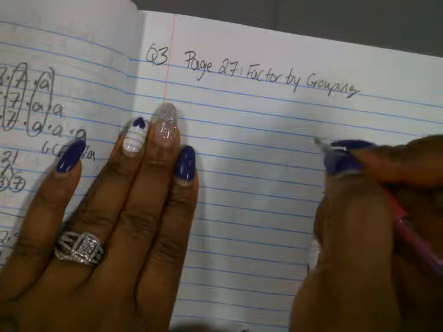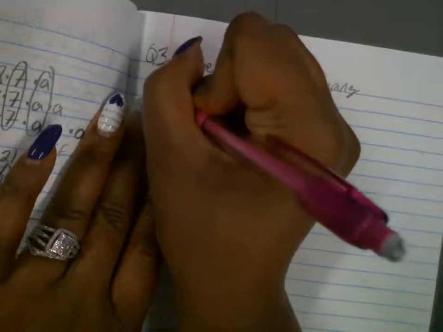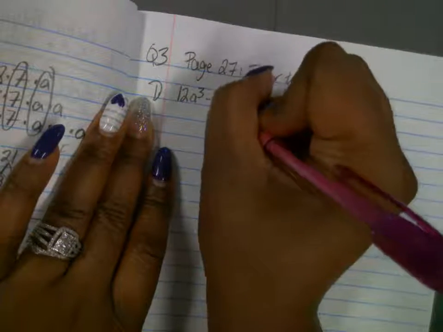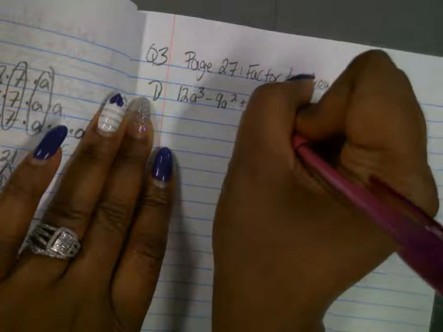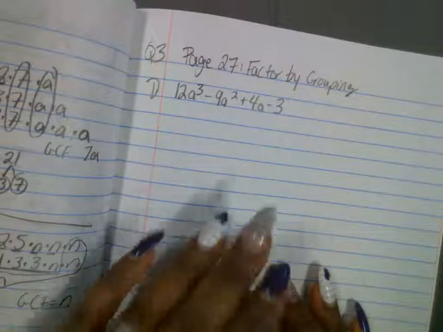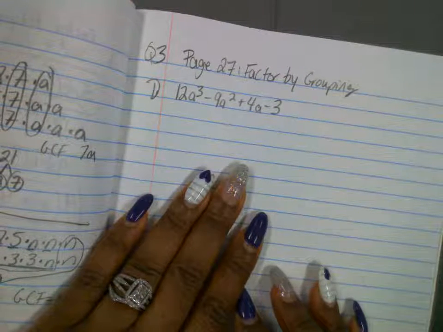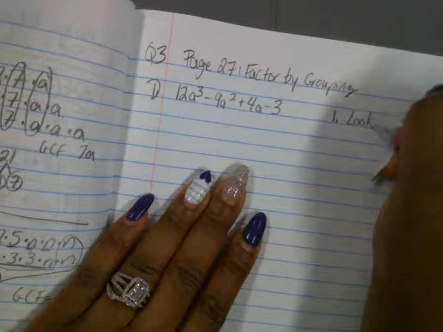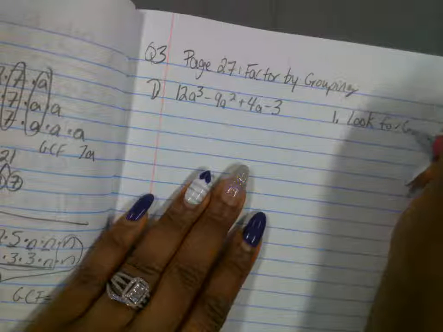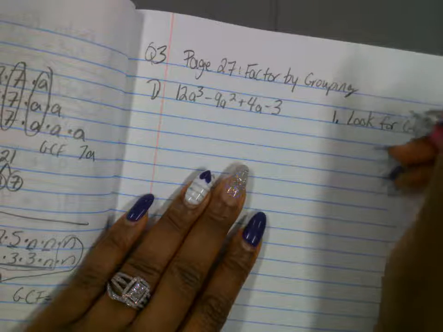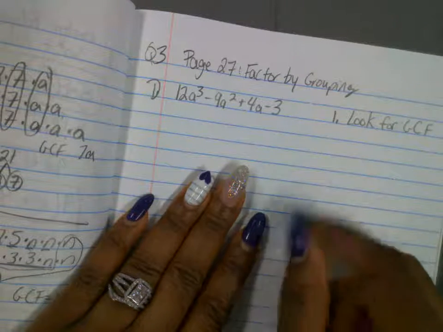All right, so when you are factoring by grouping, this is how this works. Let's do number 1 on the sheet. There's no special formula or anything for us to write. I'm going to model it. First thing that you always look for is to see if there's a greatest common factor. Always do that first. So number 1, look for GCF, greatest common factor.